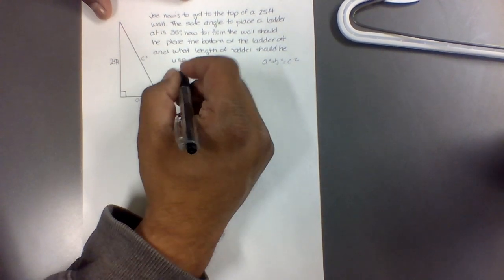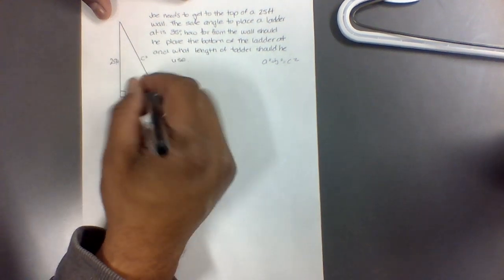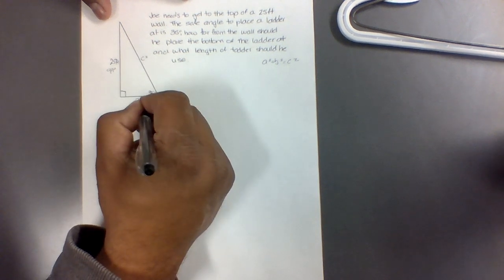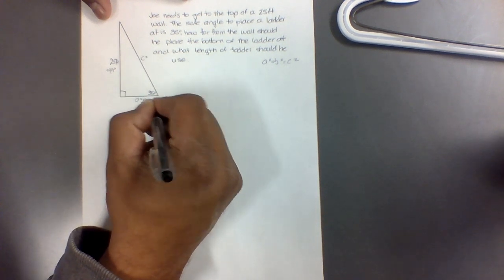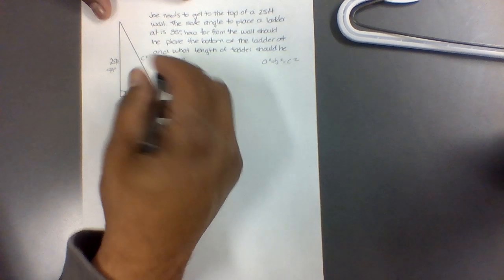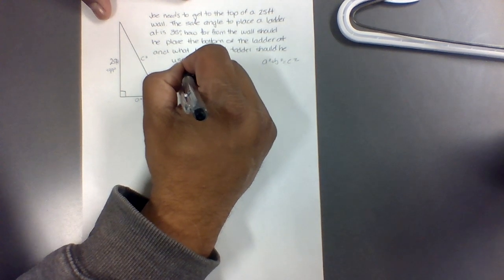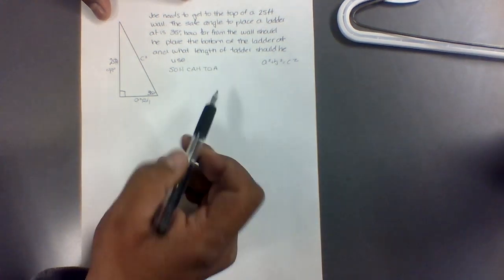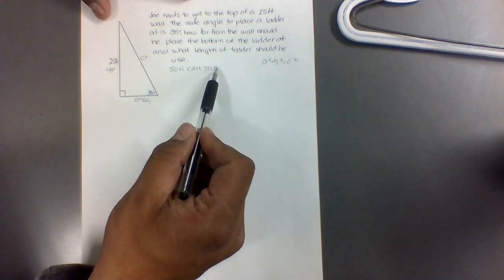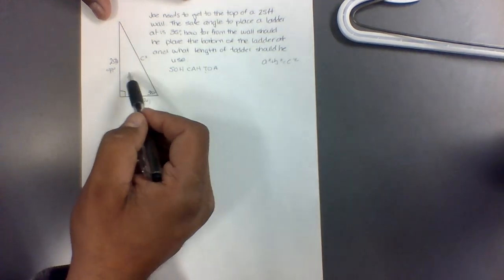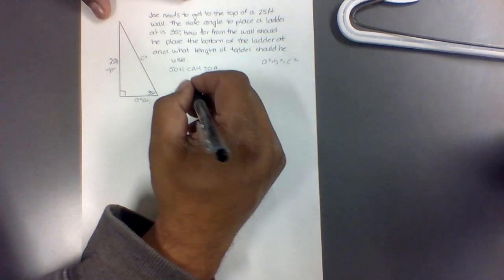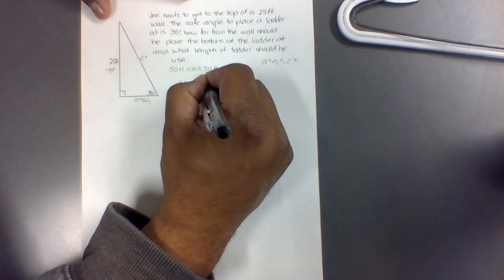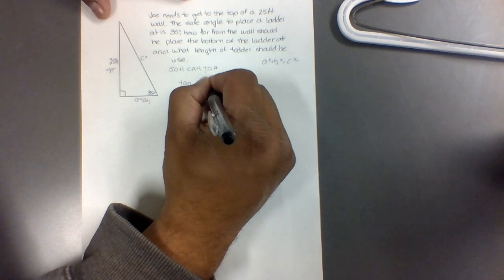Which one of my trig ratios uses the opposite and the adjacent sides of a triangle to figure it out? If we look at the acronym SOH CAH TOA, we know that tangent is the only one that works with opposite and adjacent, because it doesn't even use the hypotenuse. So we set it up that the tangent equals the opposite over the adjacent.